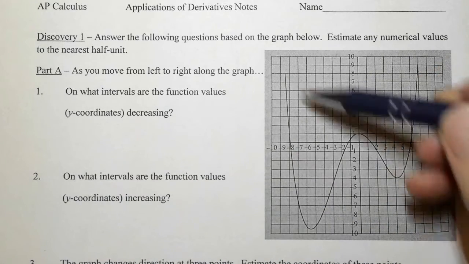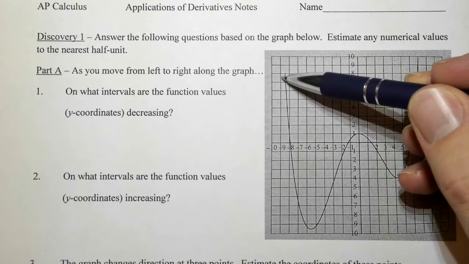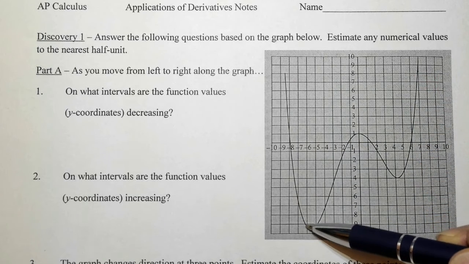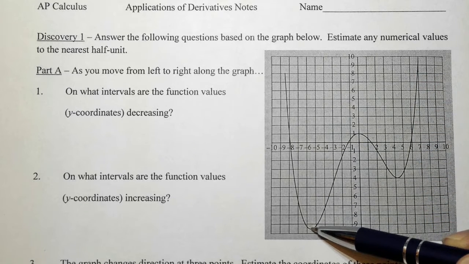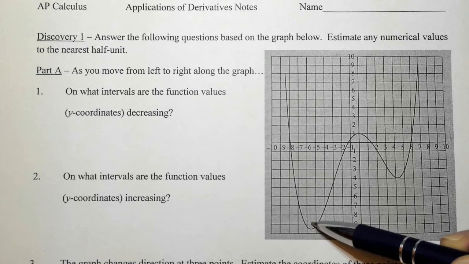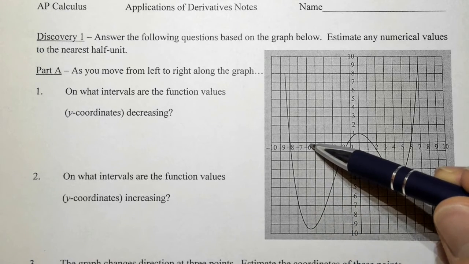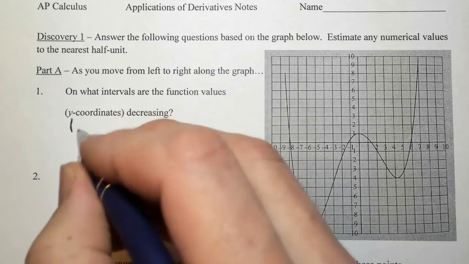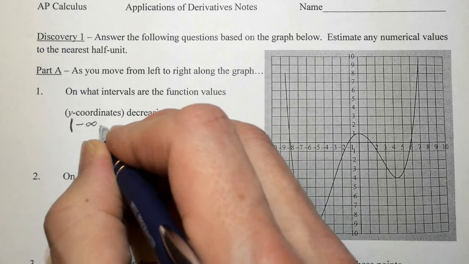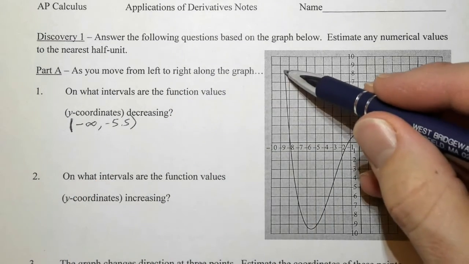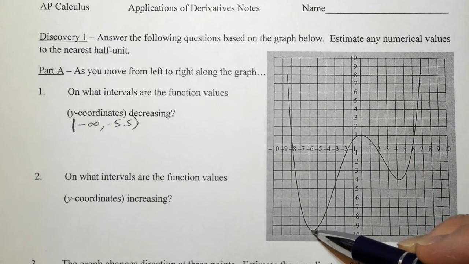So we can see as we go from left to right, our y values start at 8 and drop to 7, 6, 5, 4, 3, 0, and into the negatives. So basically our y values decrease all the way until this point right here. And then our y values begin to increase, right, once we bottom out. Now this point right here seems to line up with about -5.5. So we can say our intervals involving x are from -infinity to -5.5. That's this section right here.